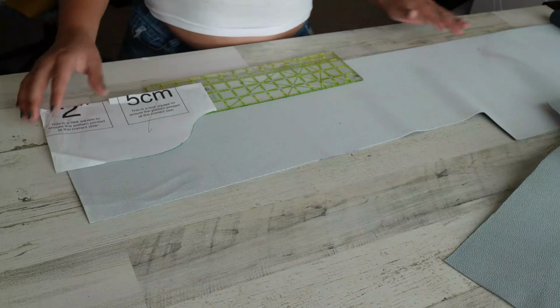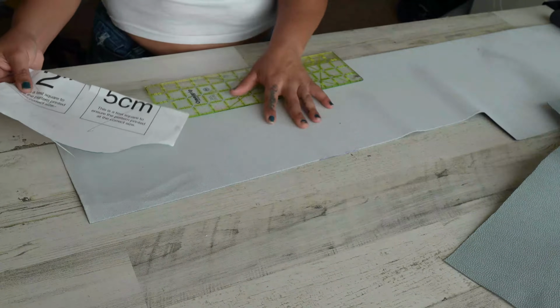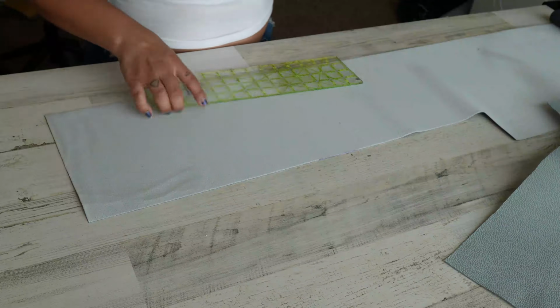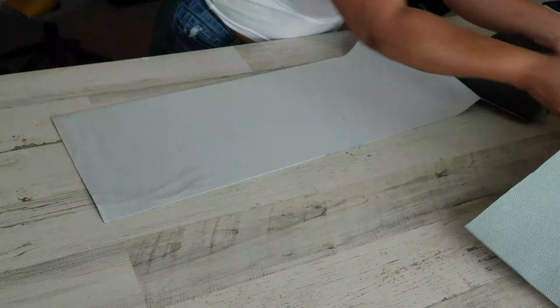I hope that makes sense. Just in case you have a problem printing out that mid piece or you just don't want to waste that paper. All right, I think that's it.